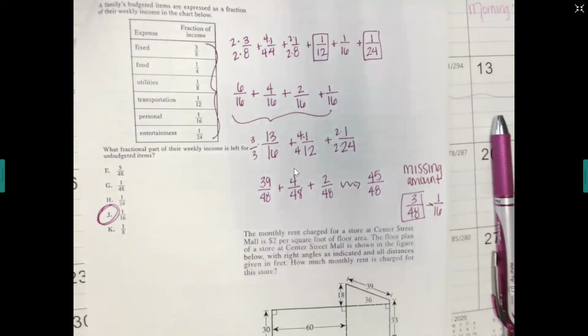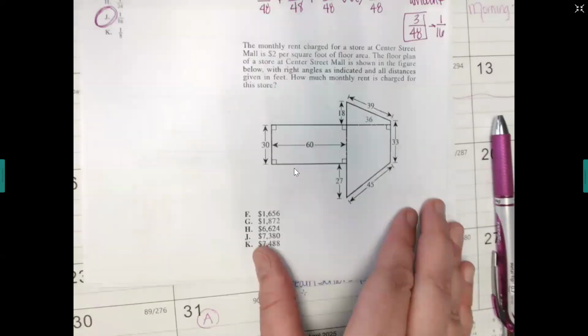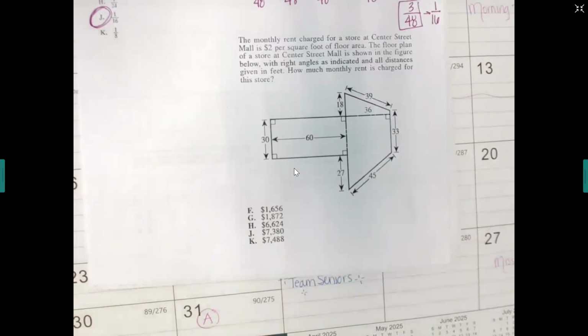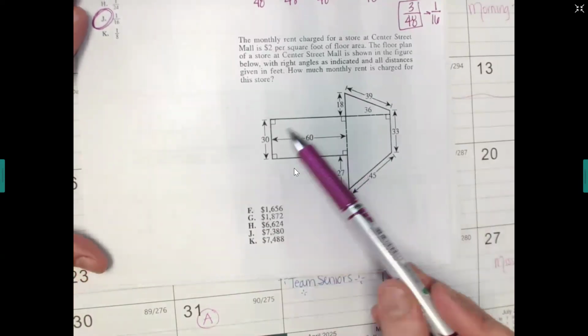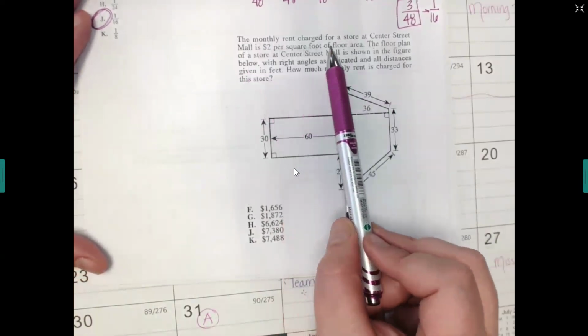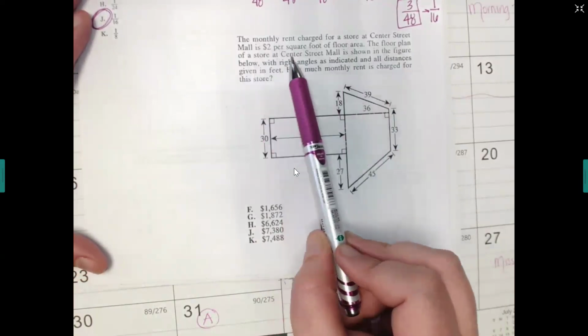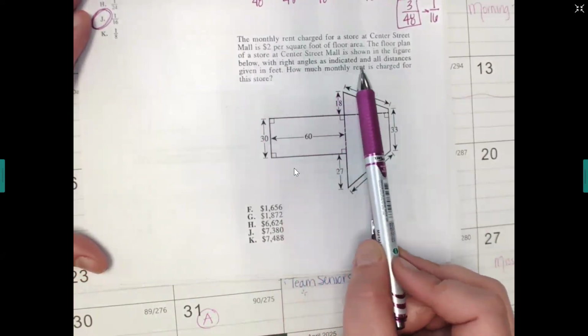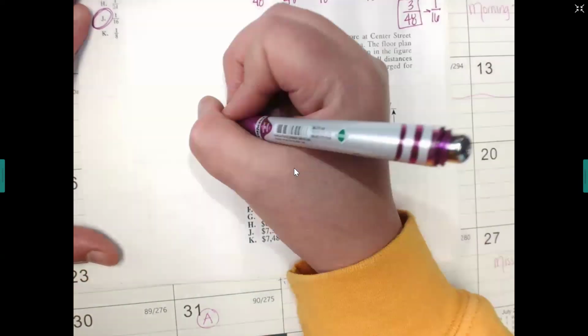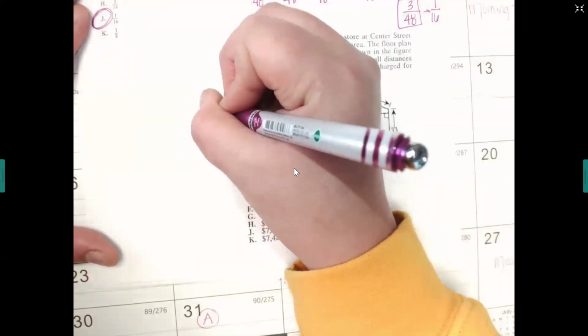Go down to your last one down here. Okay, you're asked to find how much monthly rent is. So let's read it. Says monthly rent charged at a store is $2 per square foot. The floor plan is shown below. How much would the rent be charged at this store? So what you're going to have to do is find the area.